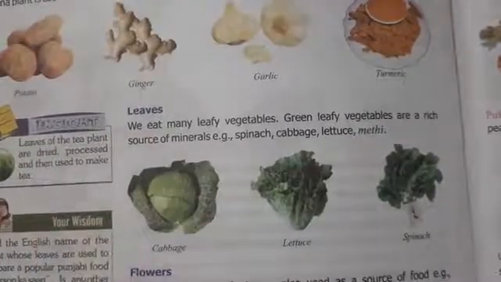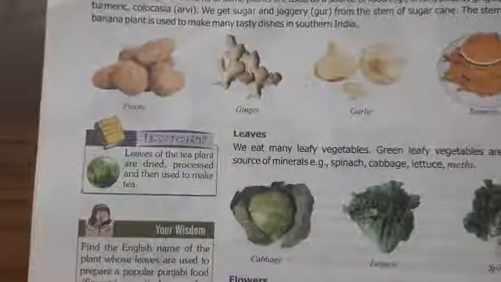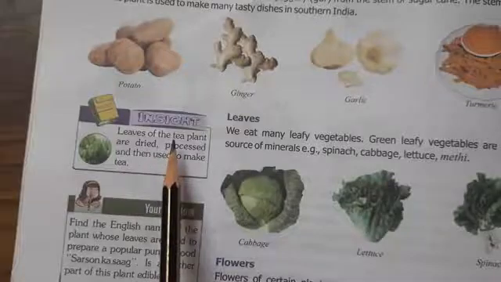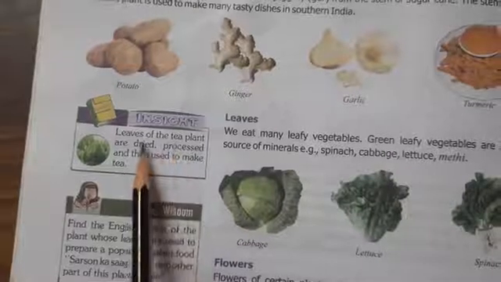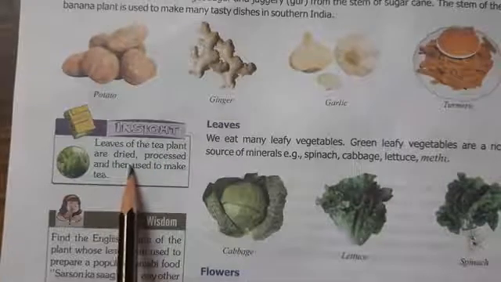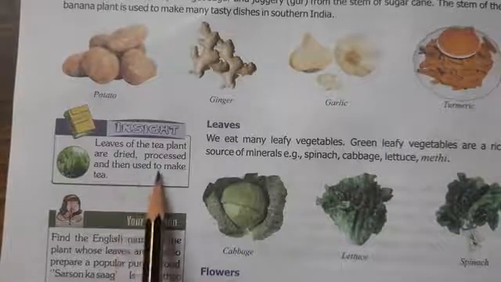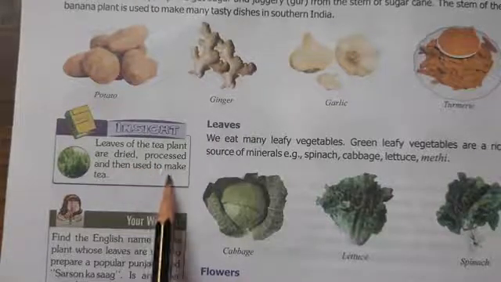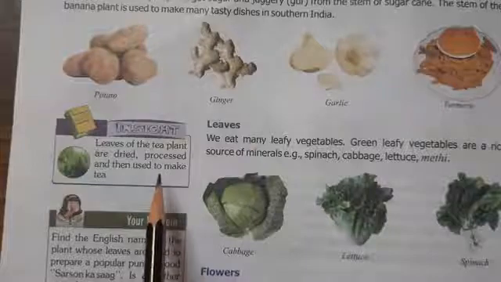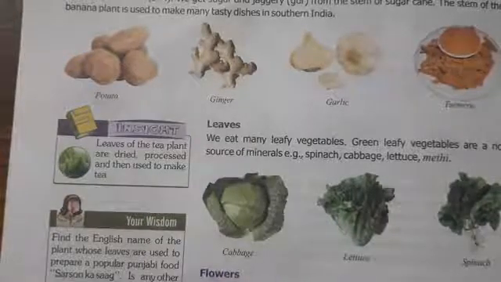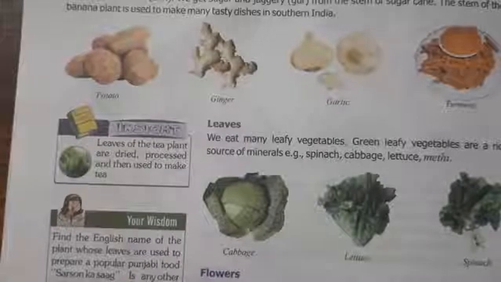Now, leaves of the tea plant. You all must be drinking, not you all, I hope your parents. Your parents take tea every day. Have you noticed that? How is the tea prepared? It is from the leaves of the tea plant. The leaves of the tea plant are dried and processed, and then they are used to make tea. So we drink the leaves of the tea plant in the form of tea. Clear, children?